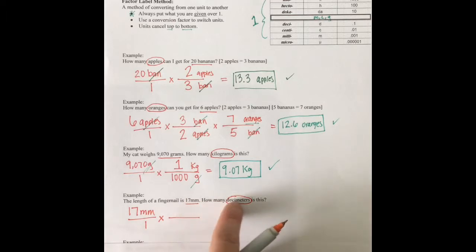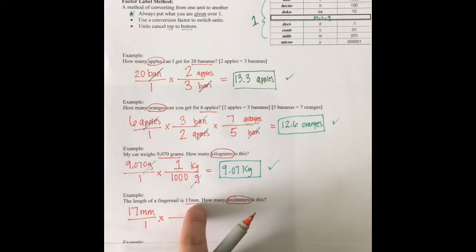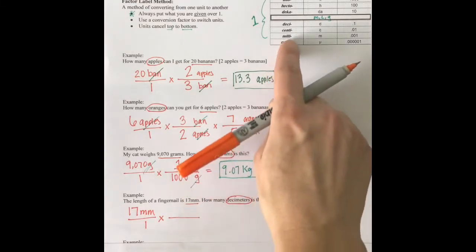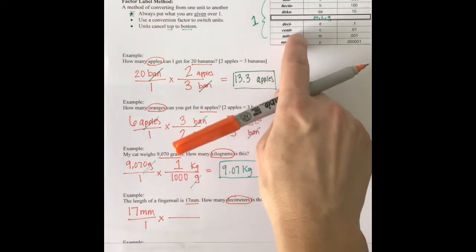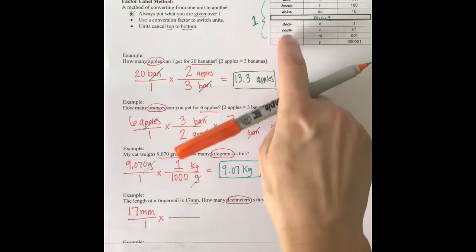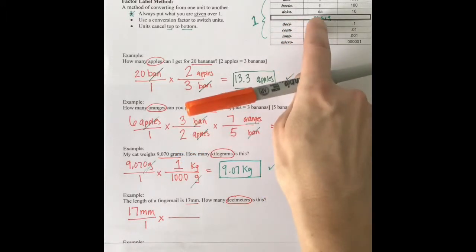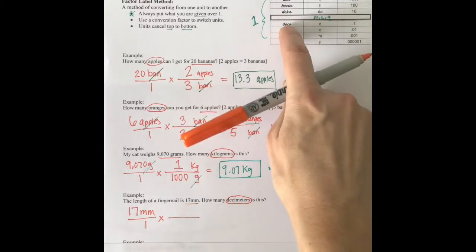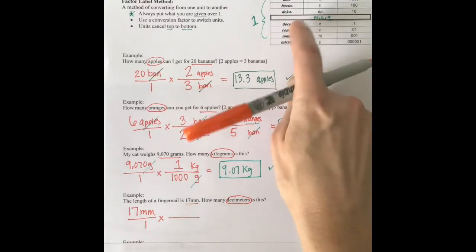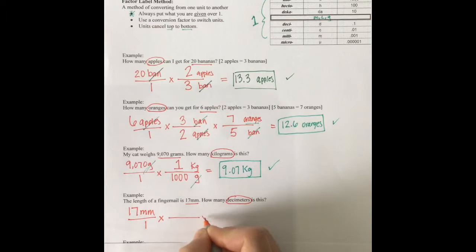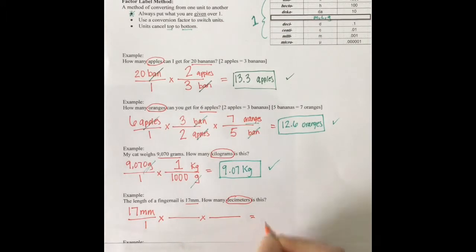One thing you might notice as you're looking at this problem is that we don't have a conversion that can take us from millimeters straight to decimeters. Okay, we know a conversion to go from milli to meters and from deci to meters. So right off the bat, we would know that this is a two-step problem. First let's work on getting rid of millimeters.